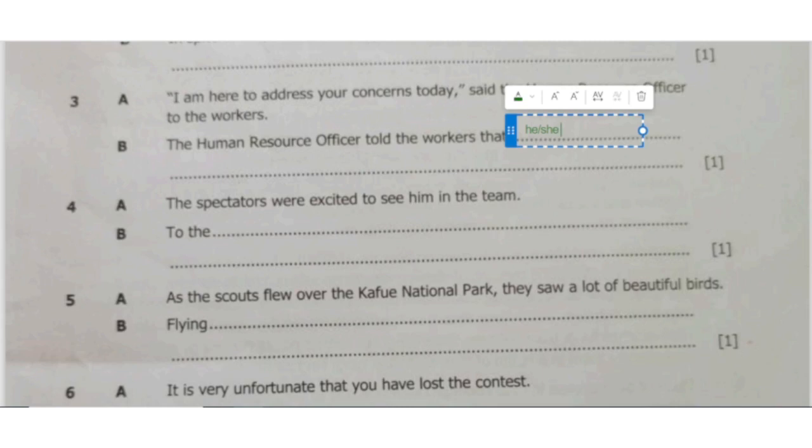The human resource told the workers that she or he was, now here, because this is reported speech, I'm trying to say what she said, so I'll say she was there to address.